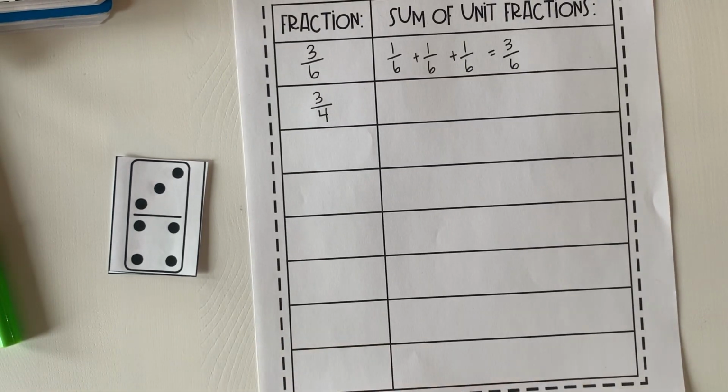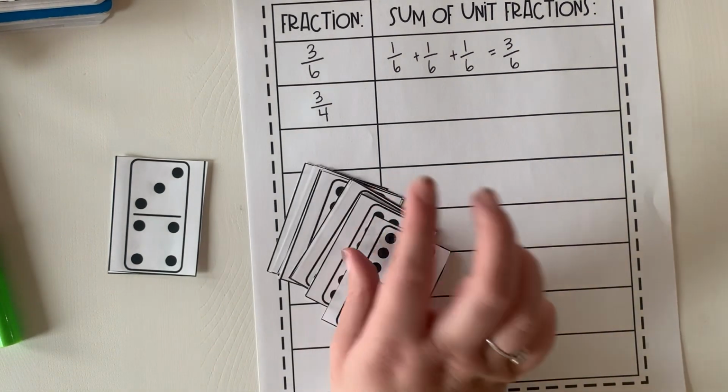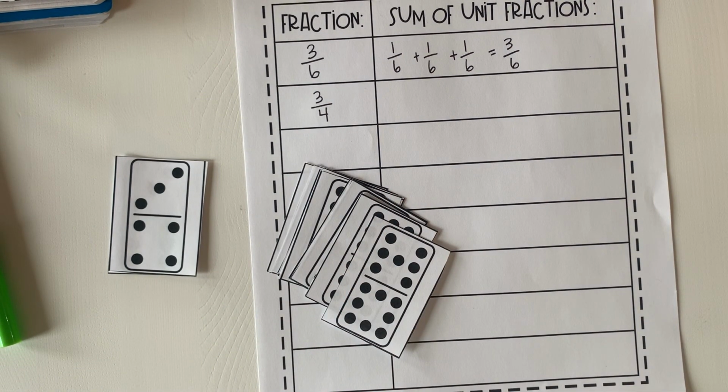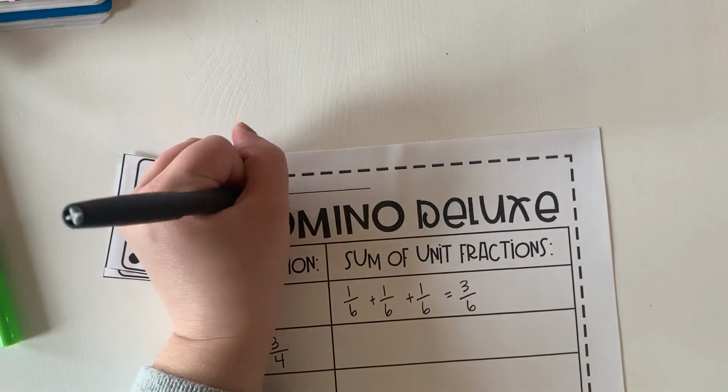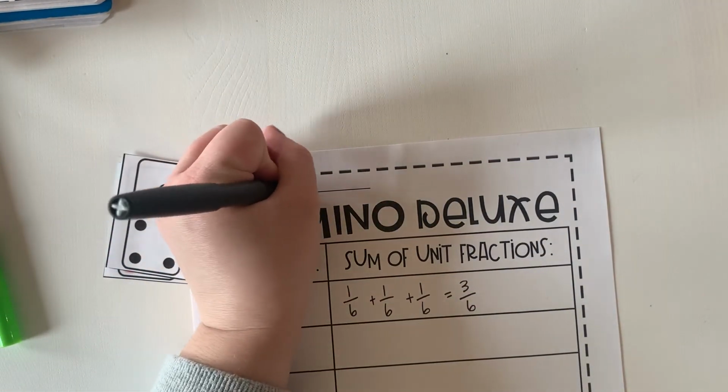So you won't use all of the dominoes, you'll only use some of them. And then turn this one in to get graded. And you are done with fractions for the day.